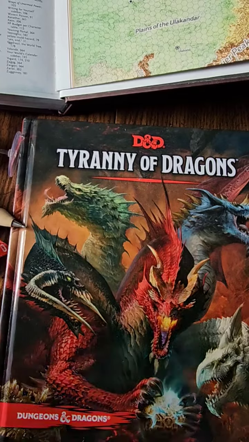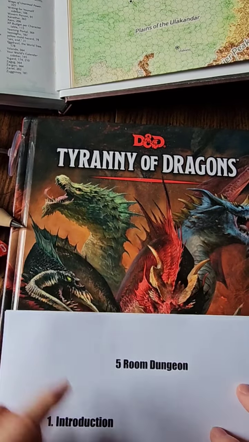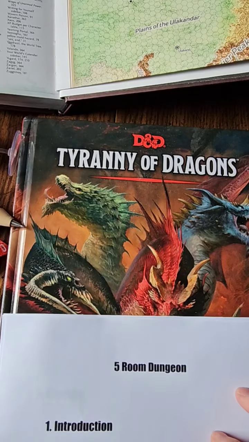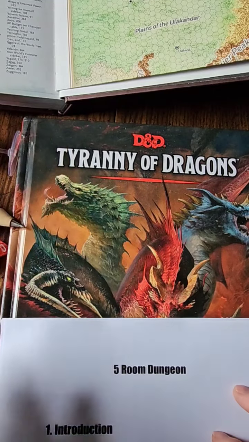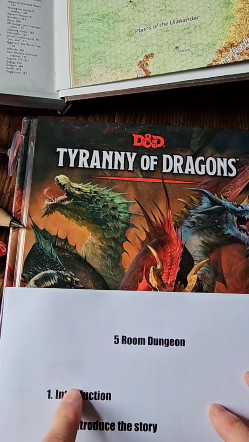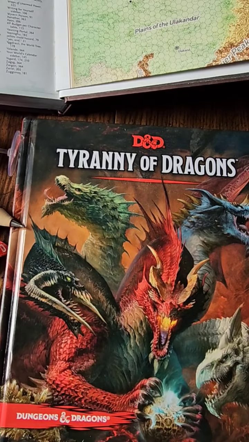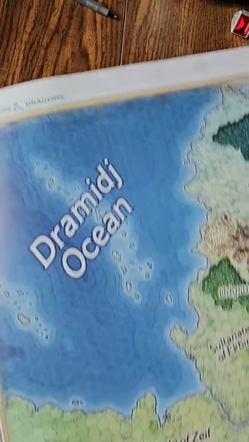So the first part, room number 1 of the dungeon, is the introduction, right? Basically, at the beginning of my sessions, I introduce myself. I introduce the role that I'm going to play as the dungeon master. And I also often introduce a little bit of the story. So this might be a good time to bring out a map or something and show the players.